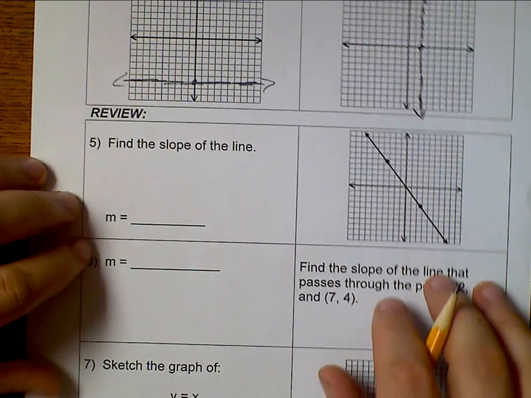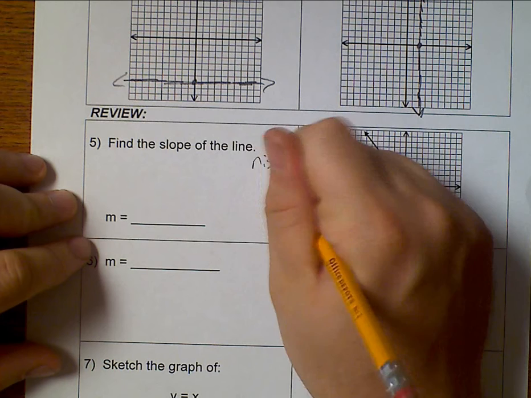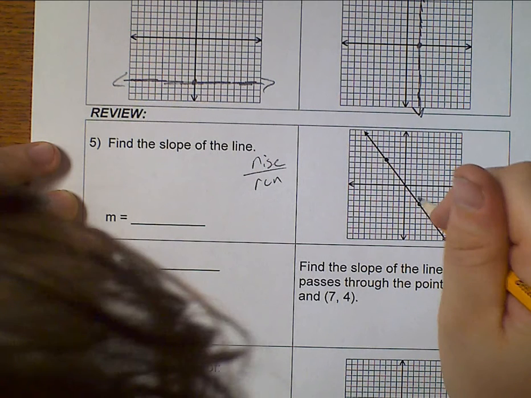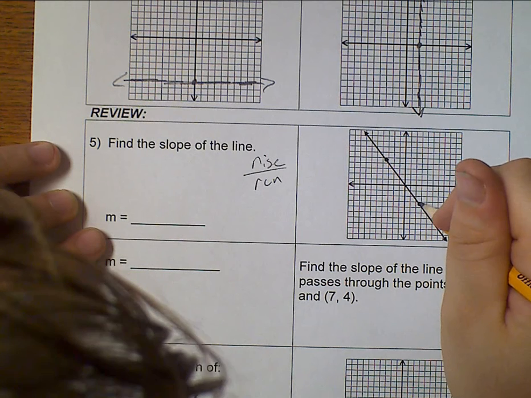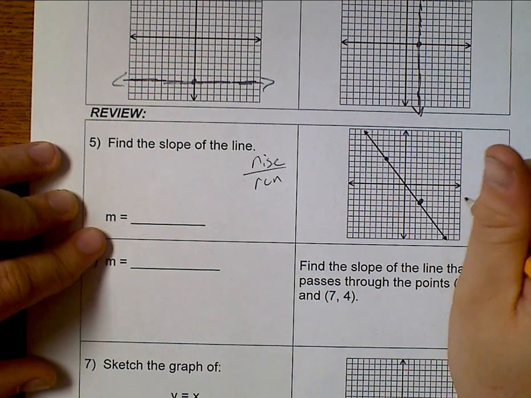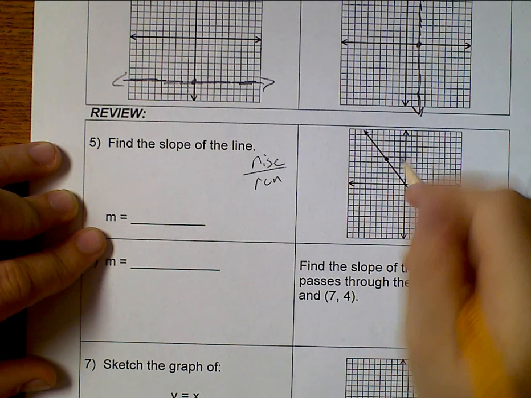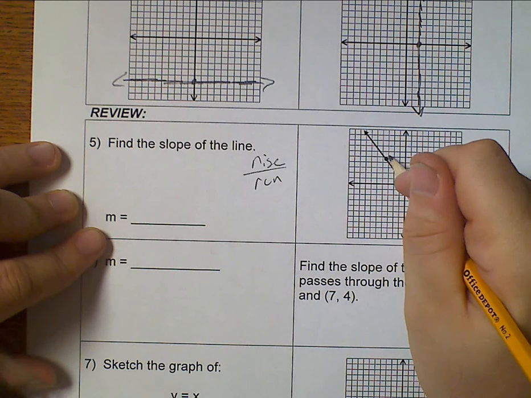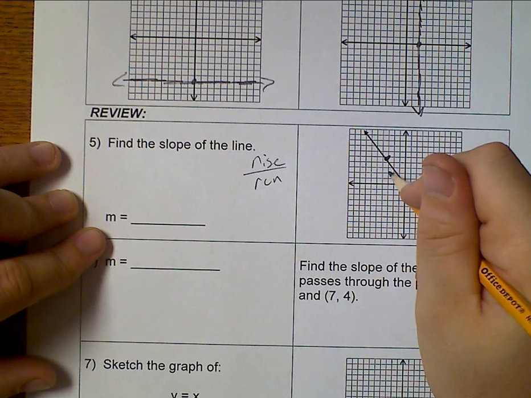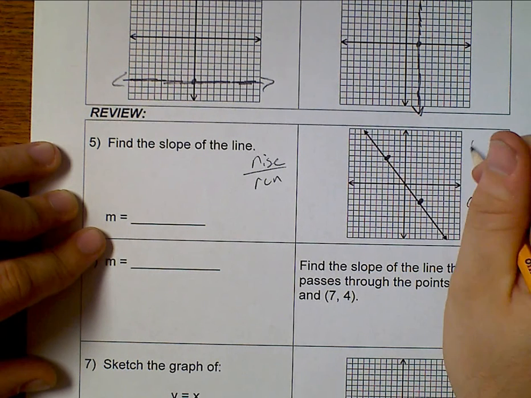Remember, slope is rise over run. So I'm rising. It's kind of hard to tell. We're going to say that this is at 3, negative 3. We're going to call this one at 1, 2, 3, 1, 2, 3, 4, 5, negative 3, 5.